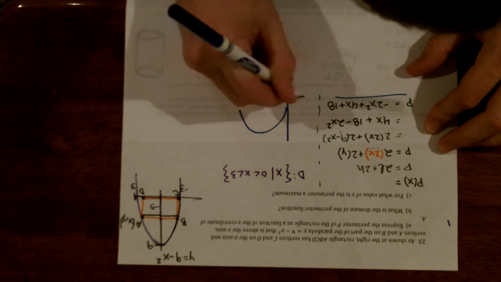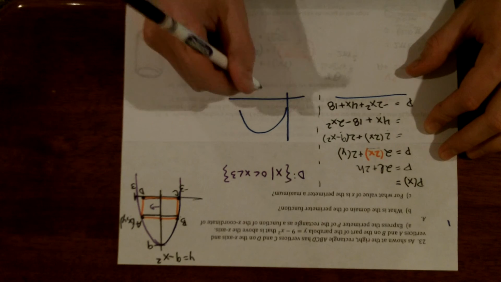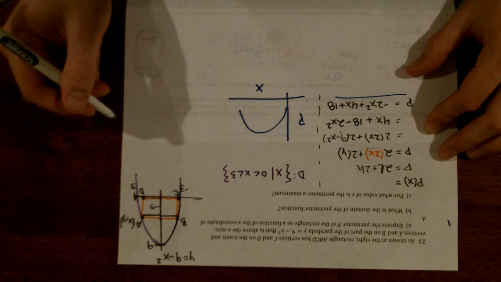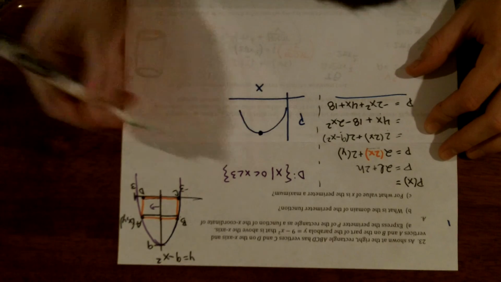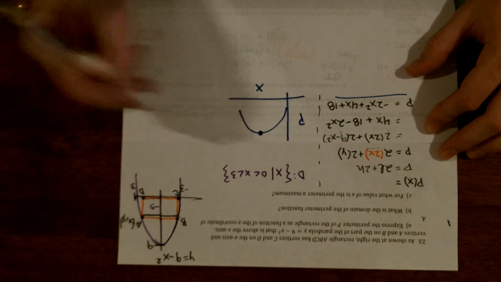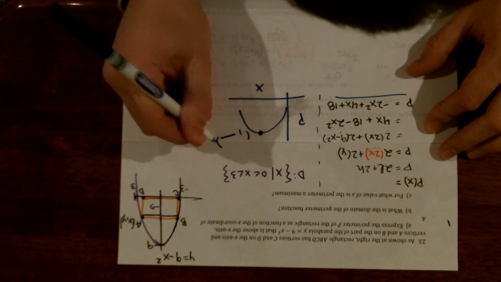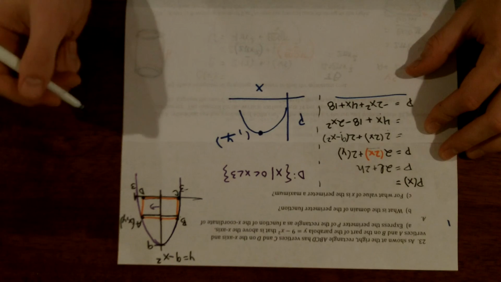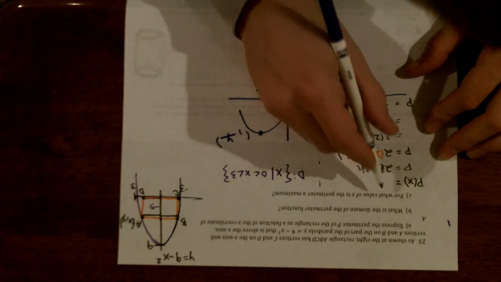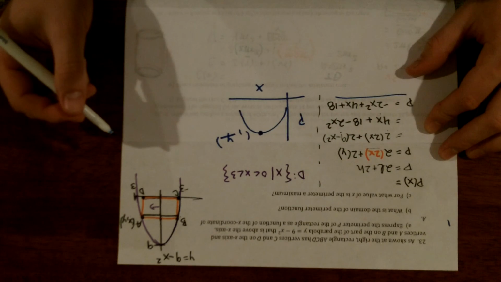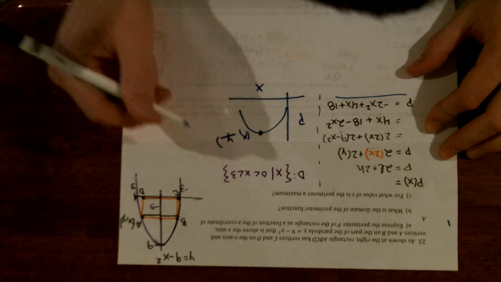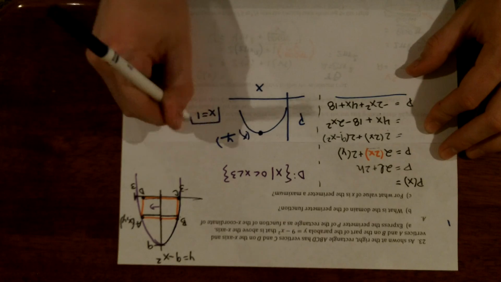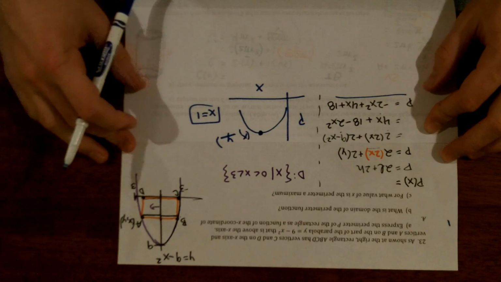When you draw in the axes, here is x and this is perimeter, and we're asked to find when the perimeter is maximum. We're looking for the x value where the perimeter is a maximum, and that happens at x equals 1 if you use your graphing calculator. So that is all there is to number 23.